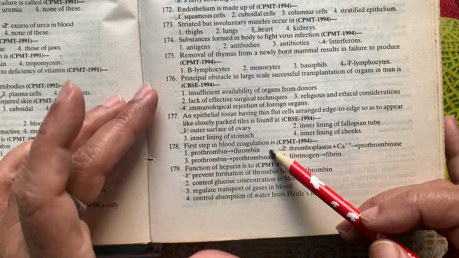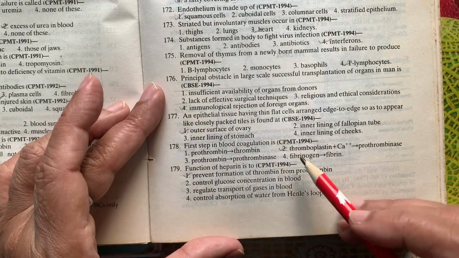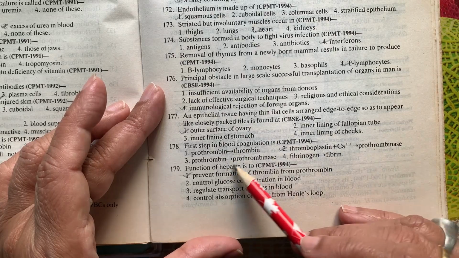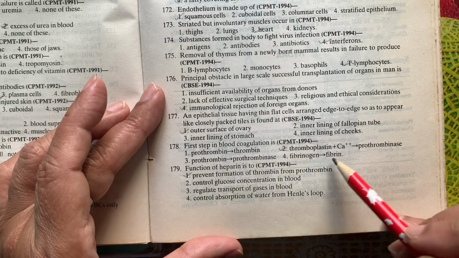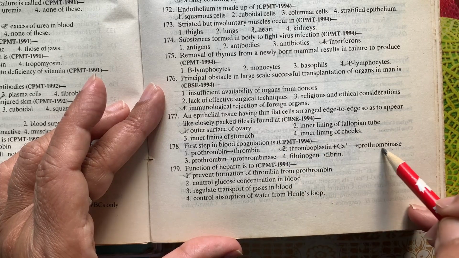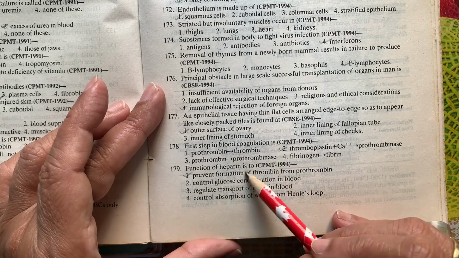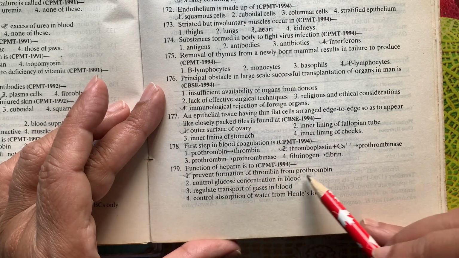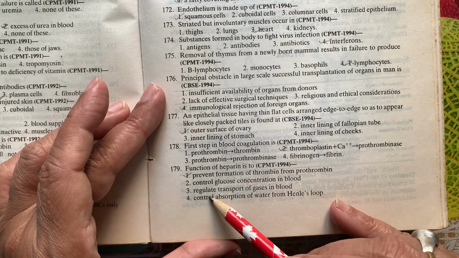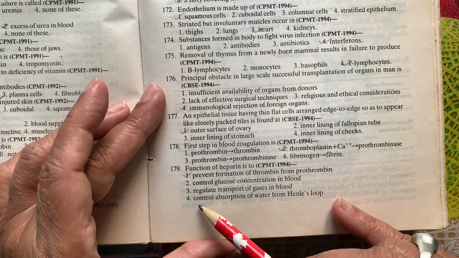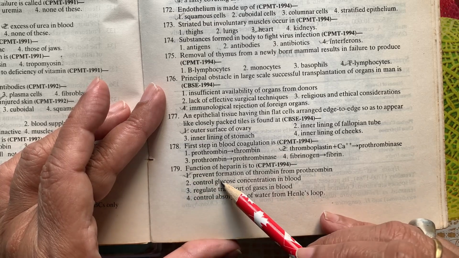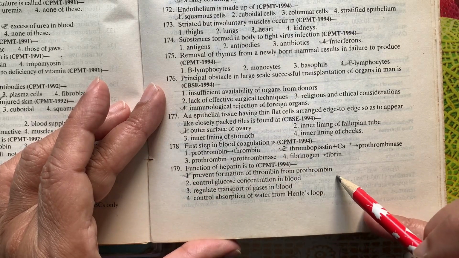First step in blood coagulation is: prothrombin, thrombin, thromboplastin plus calcium ion changing to prothrombinase, prothrombin to prothrombinase, fibrinogen to fibrin. The second option, thromboplastin plus calcium ion changes to prothrombinase. Function of heparin is to: prevent formation of thrombin from prothrombin, control glucose concentration in the blood, regulate transport of gases in blood, control absorption of water from the intestine. First option is correct. Prevent formation of thrombin from prothrombin.